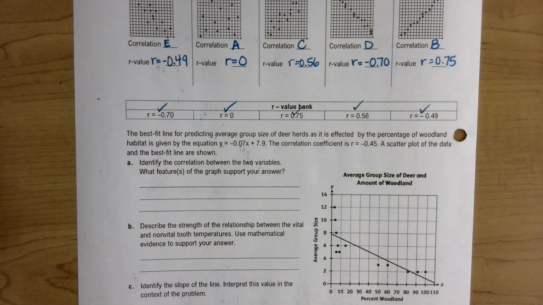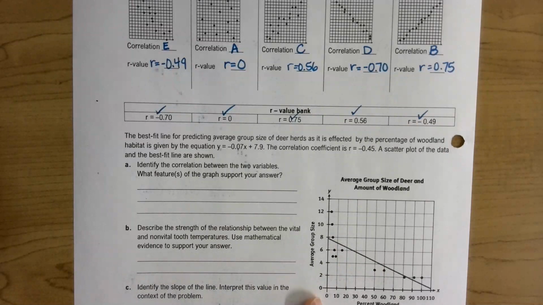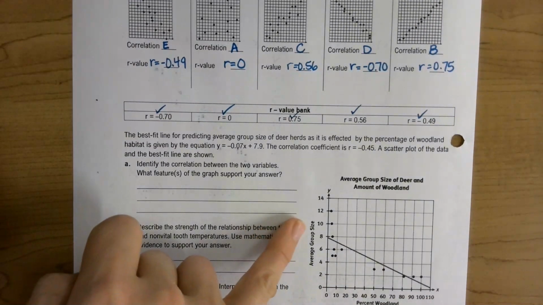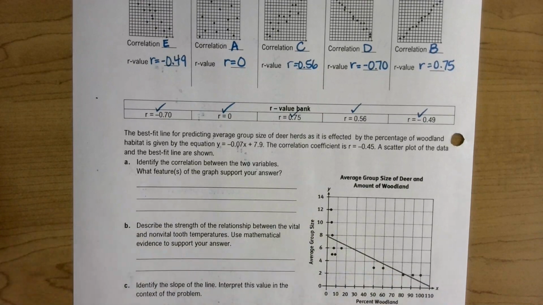So when it's asking about correlation, it's saying just positive, negative, no correlation. So in this case, I see a negative correlation. As my percent of woodland increases, my average group size of deer is decreasing.